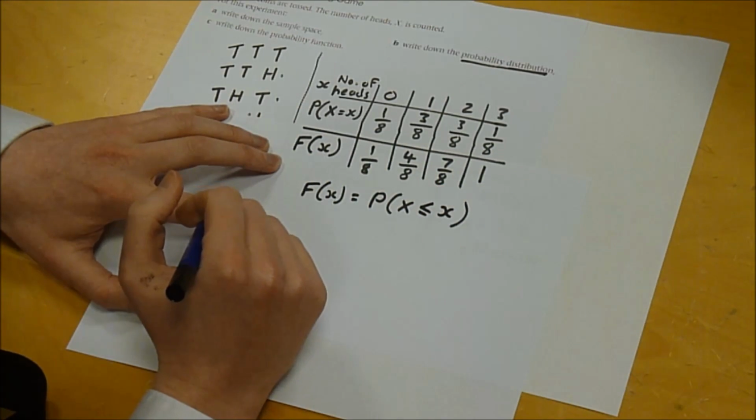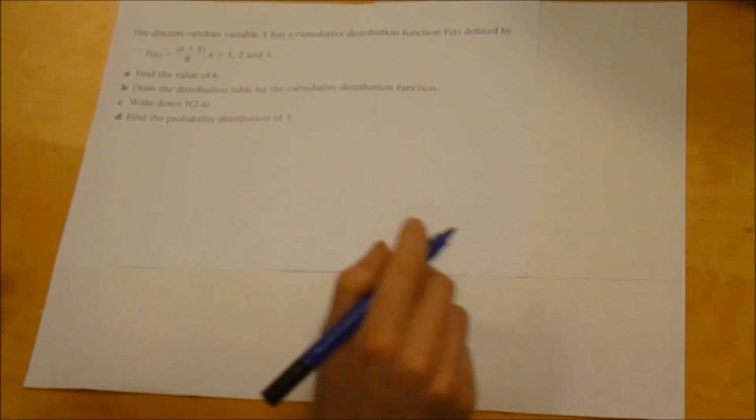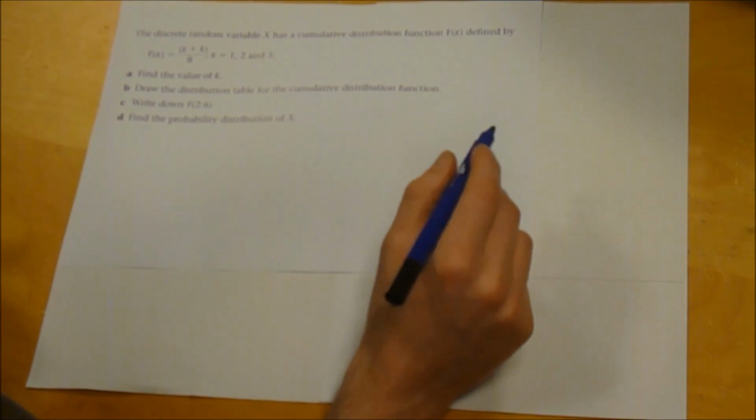wants to go through a more detailed example with you. Right, so let's have a look at this example. Now, first of all, we're asked to find the value of k.